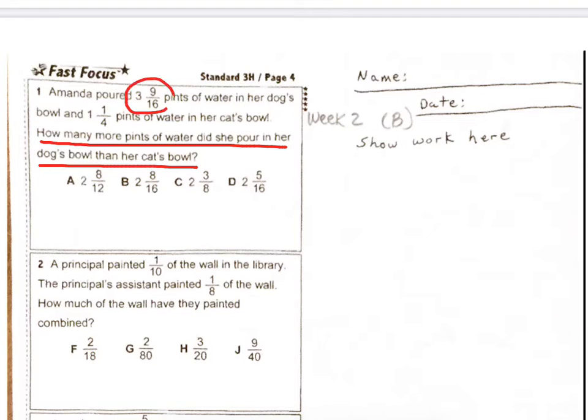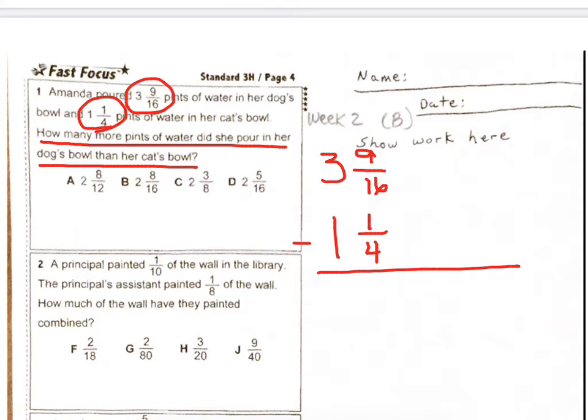She poured 3 9/16 into the dog's bowl, 1 1/4 into the cat's bowl. Okay, you're going to make an equivalent fraction. So we need to know, can 4 go into 16? Okay, yes, 4 goes into 16.